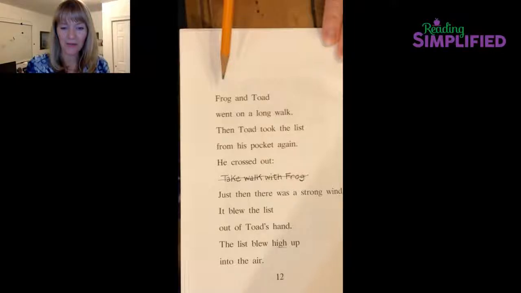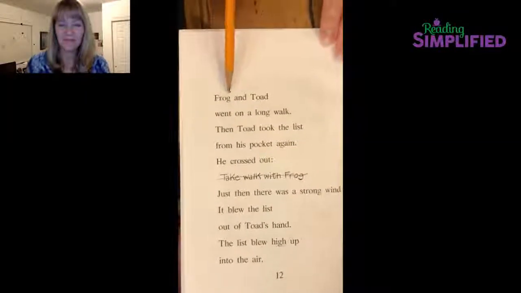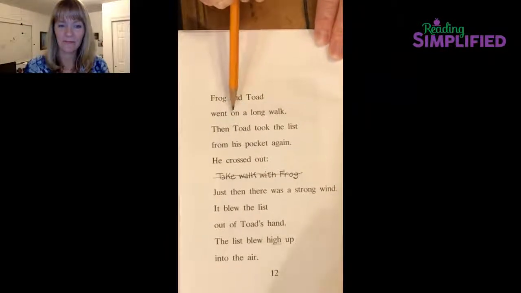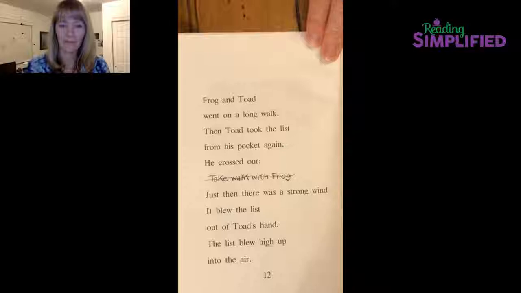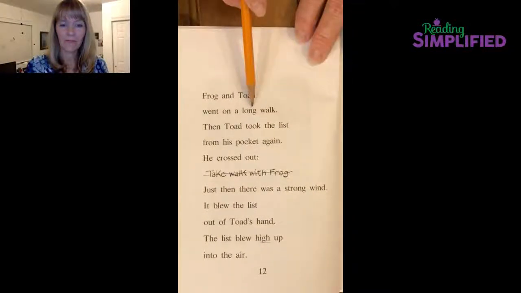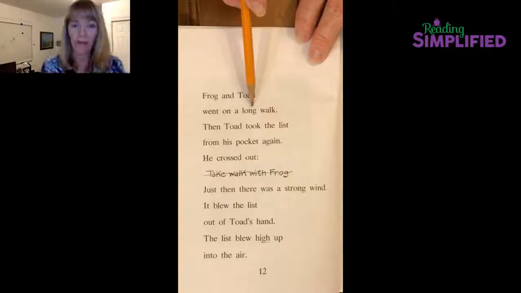Okay, let's check for the next error. Frog and Toad went out on a log walk. They went on a what, log? Okay, so he did on and he said out, but he fixed that. That would be a guess. Just tapped, and that figured it out.